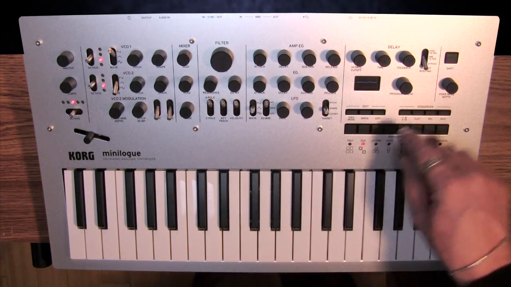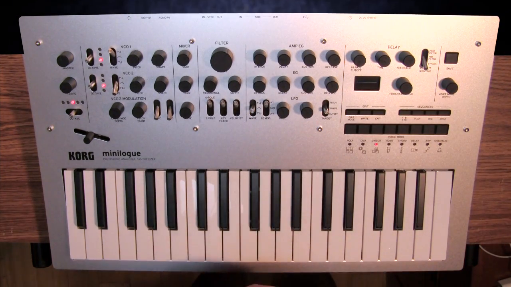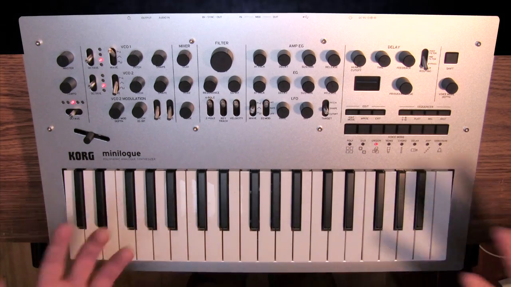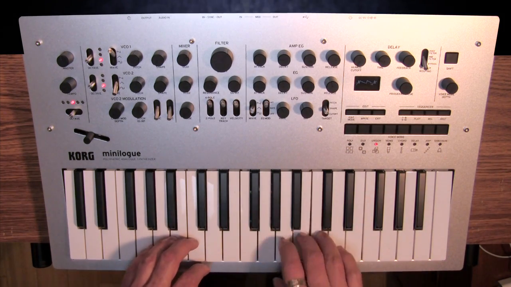This is kind of a beautiful effect. Also, when you go into unison mode, that's all of the voices on a single note.